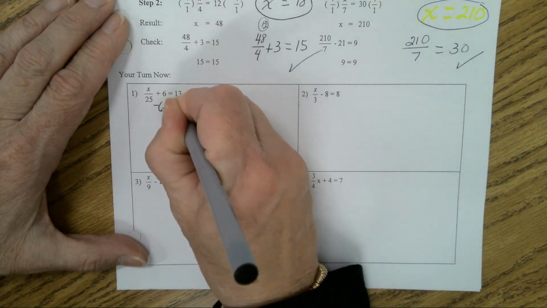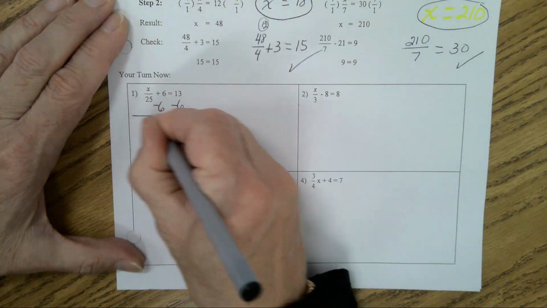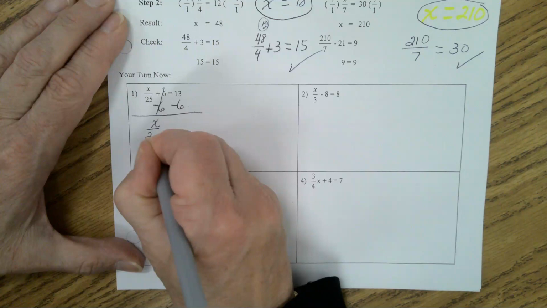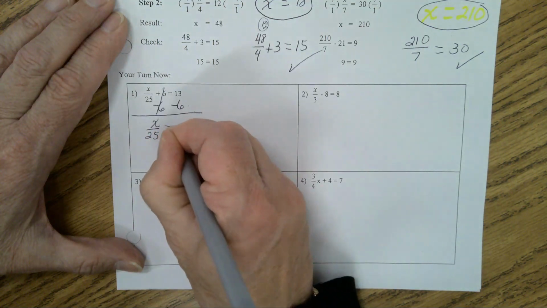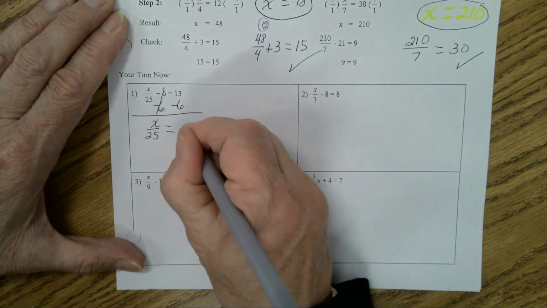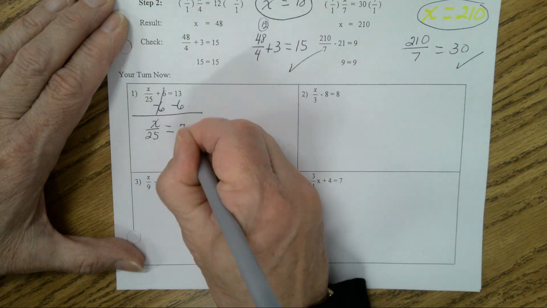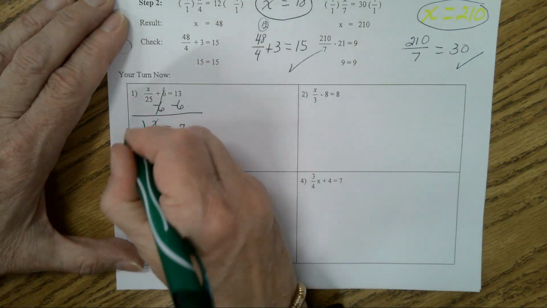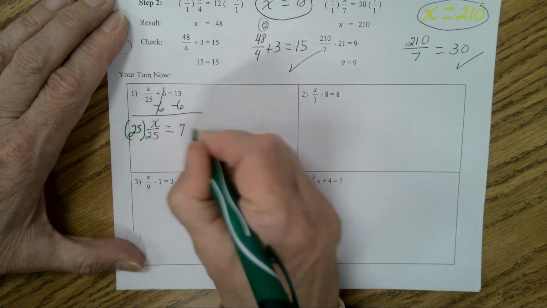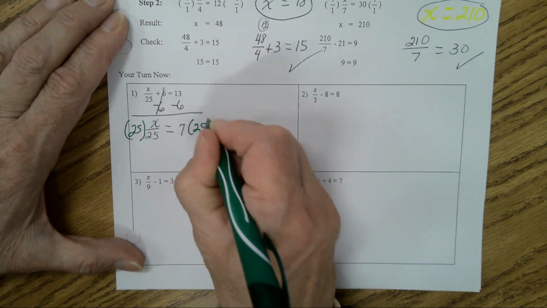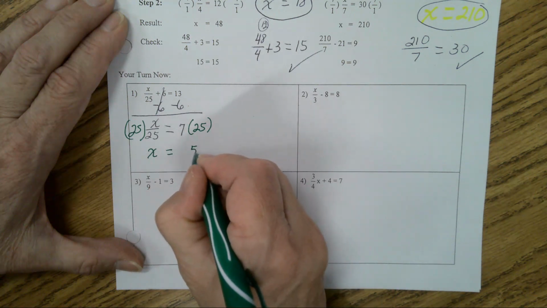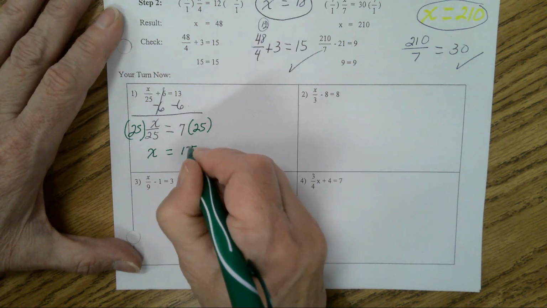Minus 6, minus 6. Draw your line and cancel. X divided by 25 equals what? 7. Okay, now you're going to multiply both sides by 25. X equals 175.